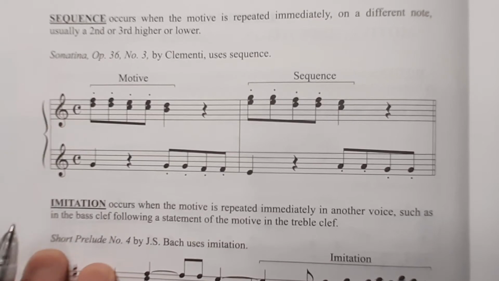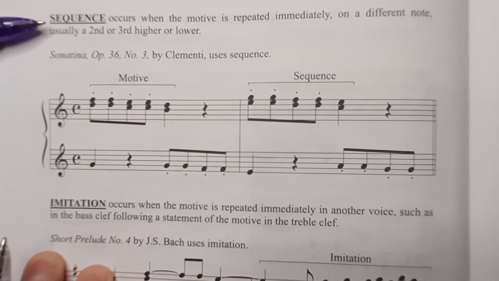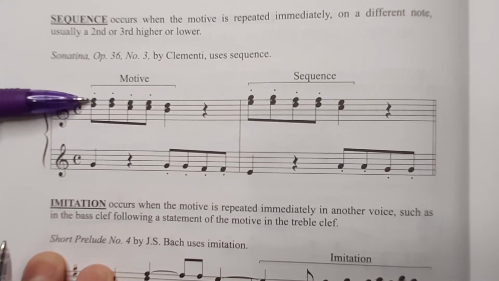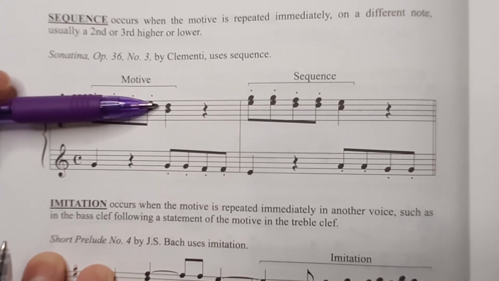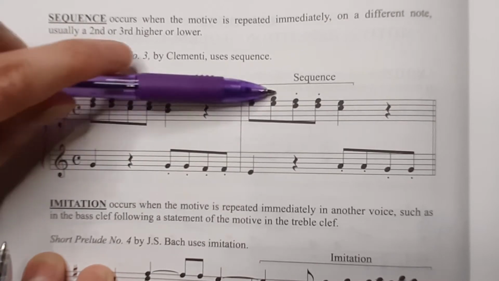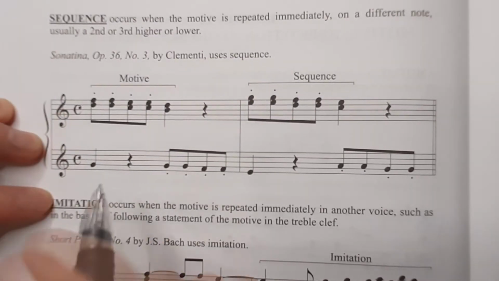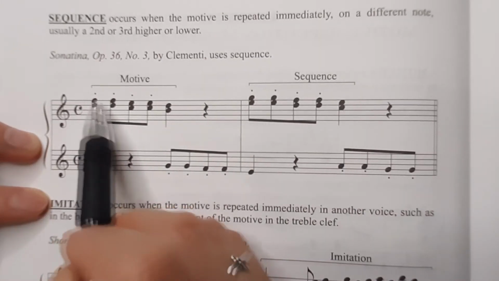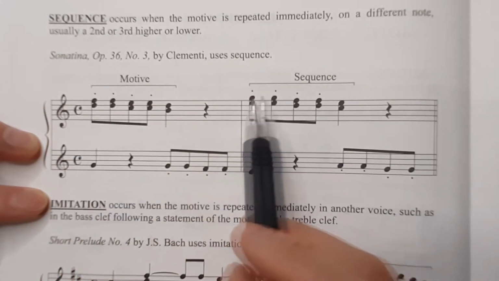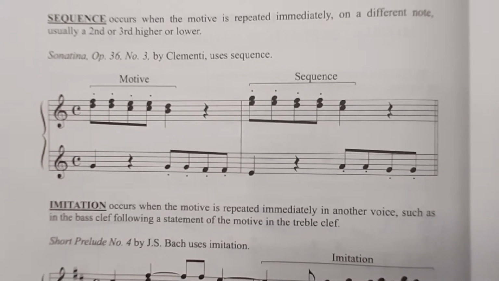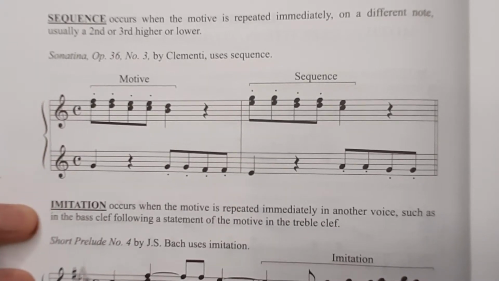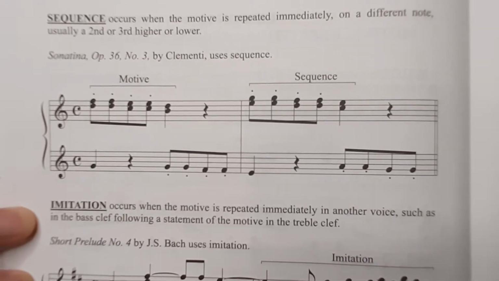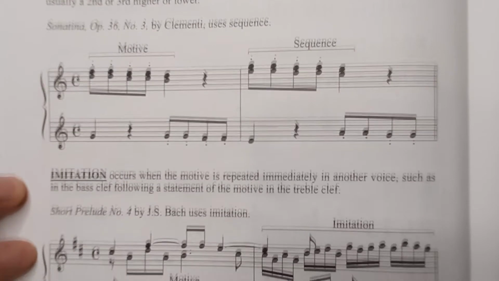We're on page 78. Sequence. Now look at this motive. It starts on, look at the top note, F, F, E, E, D, right? But look at this sequence. It's G, G, F, F, E. Same pattern, same rhythm, but on different notes. F, F, but it starts on G, G. You call that a sequence. Look at the left hand too: G, G, F, F, A, G, G. Sequence.